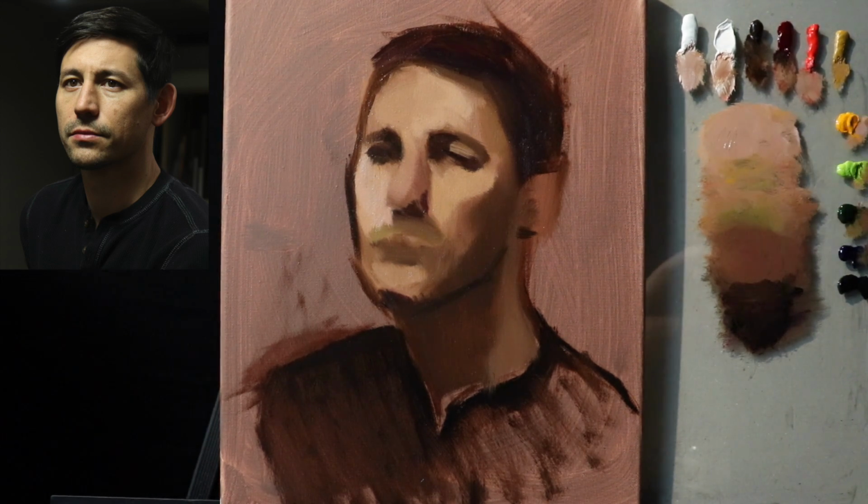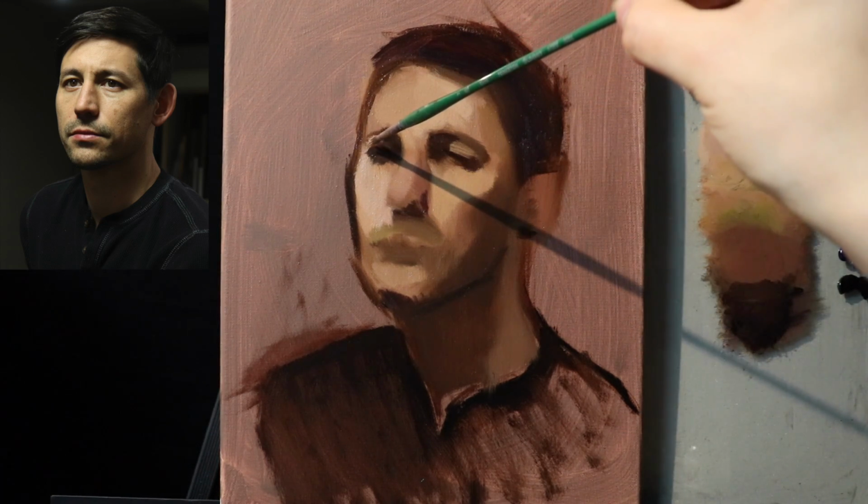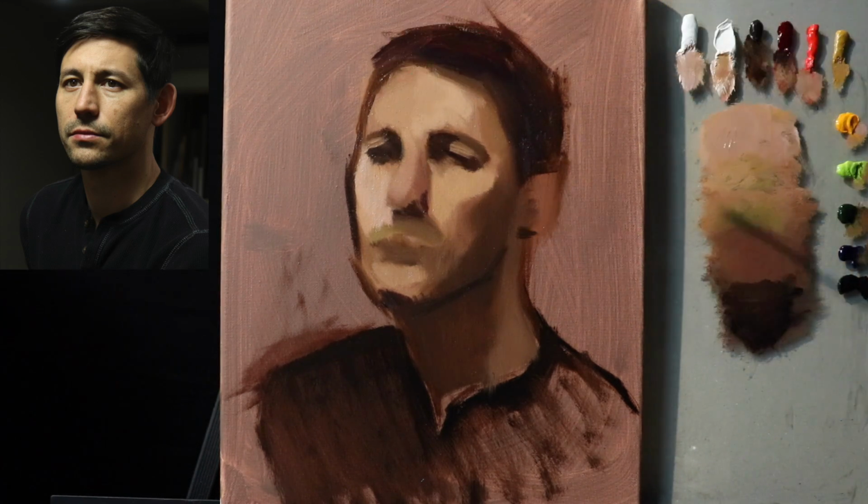We're going to use cadmium yellow deep, and let's use flake white. Flake white into this region of the palette. Lighter brush.